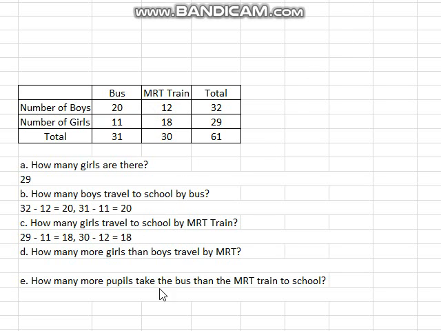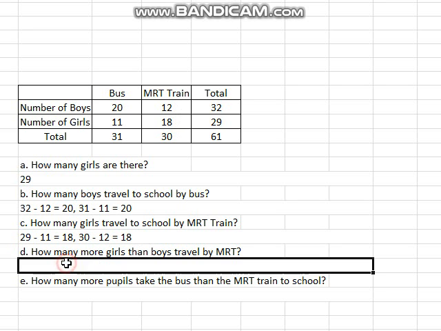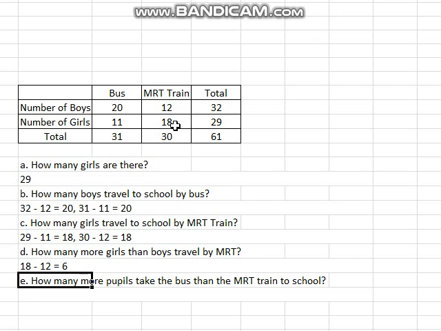Then the next one is how many more girls than boys travel by MRT. You see the students who travel by MRT here. More girls travel by MRT train than boys, so it is the difference between 18 and 12. To solve that, 18 minus 12, and you get the difference, which is 6. So 6 more girls than boys travel by MRT train.